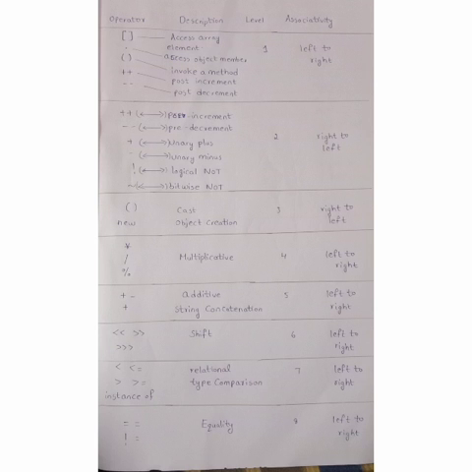Next is the table which shows the operator, its description, its level and associativity. First one is square brackets, which access array elements. Next one is the dot operator, which accesses the object member. Next one is brackets, which invoke a method.